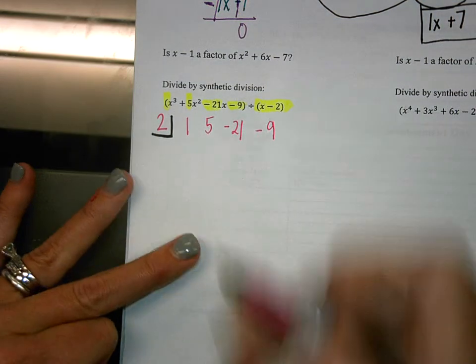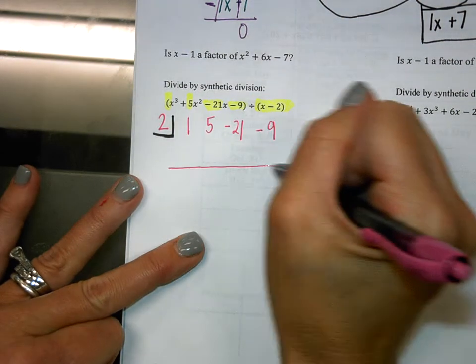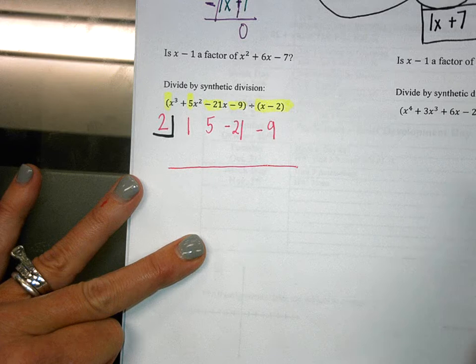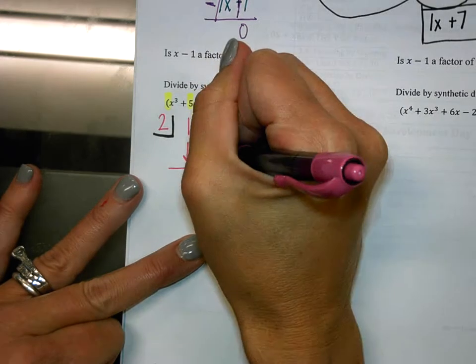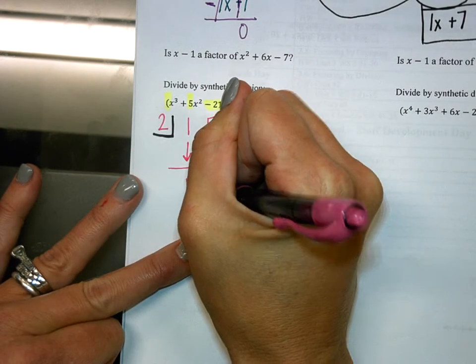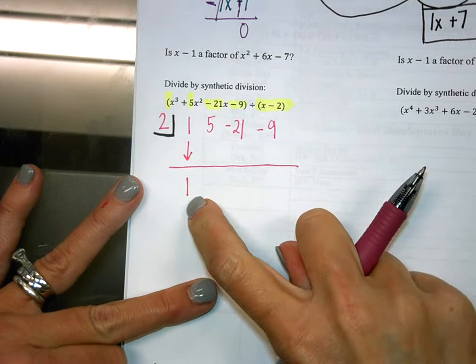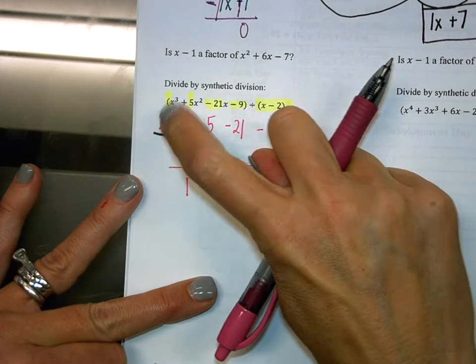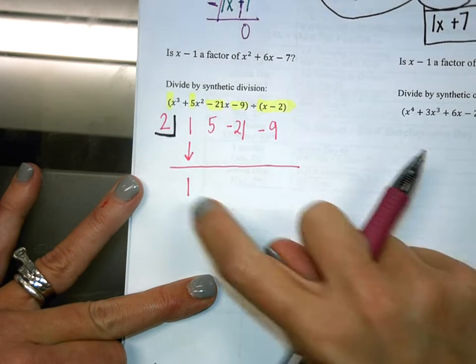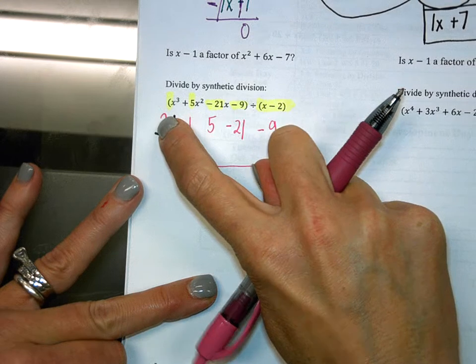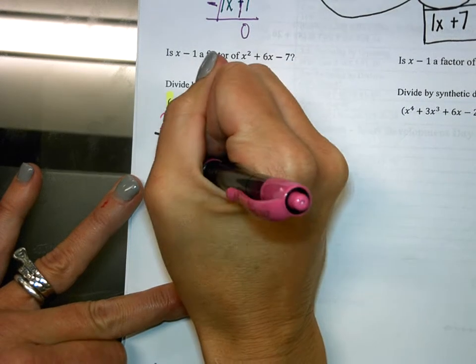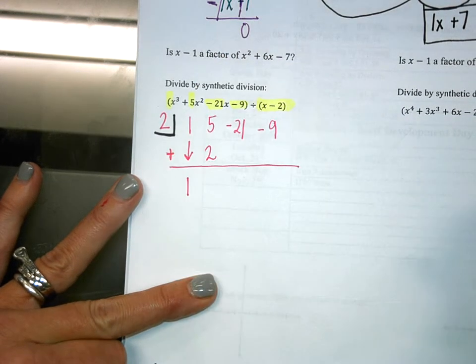Now I'm going to draw a line and leave room for my numbers. And we bring down our first term, which is going to be a 1. And then each term that we bring down here, we multiply it with the number in our box. 1 times 2 is 2. And we always will add down.